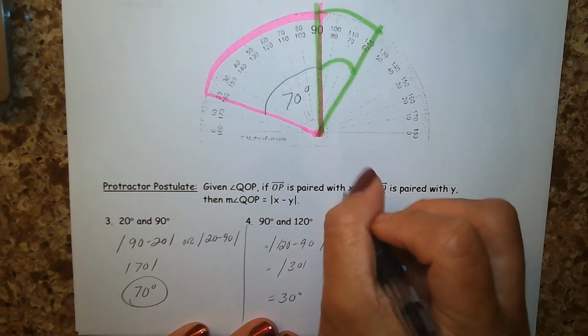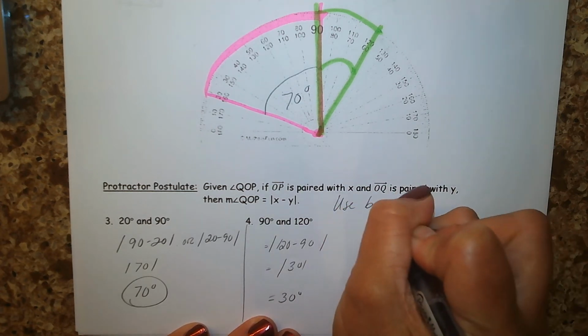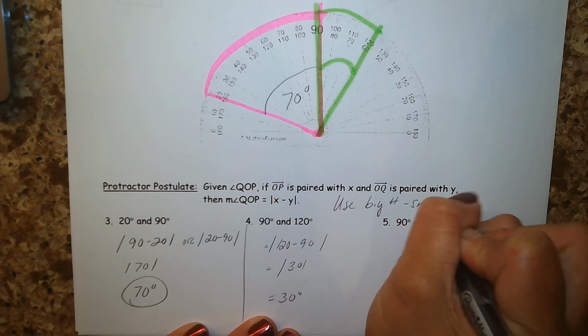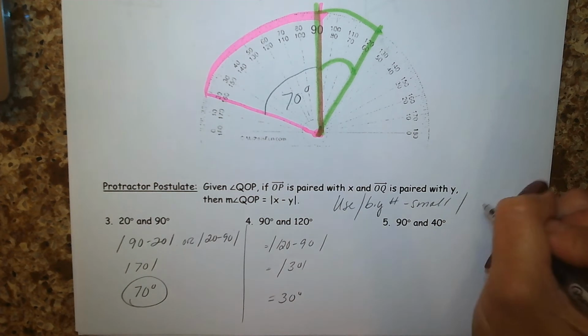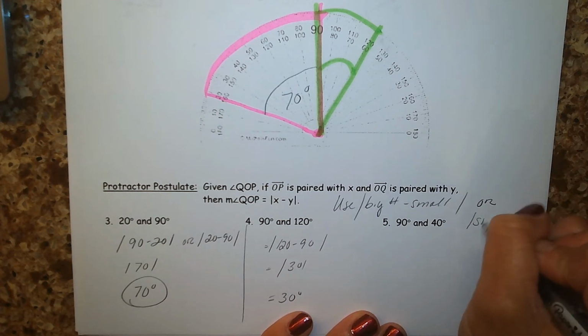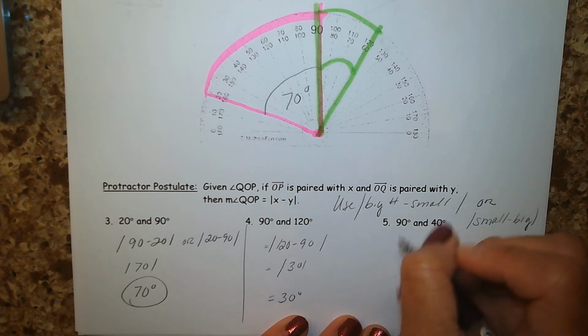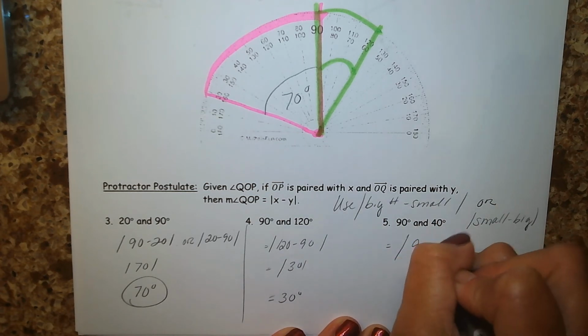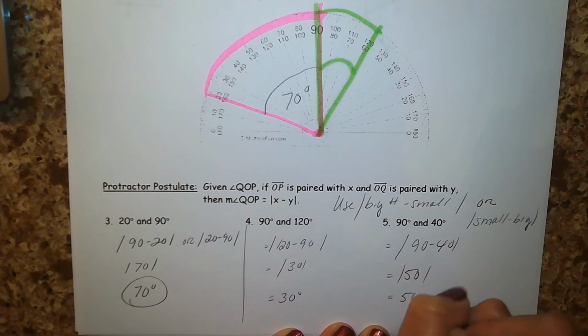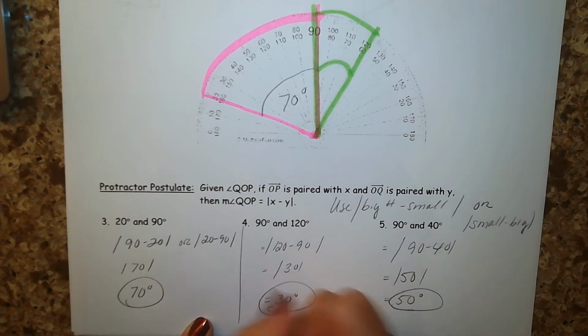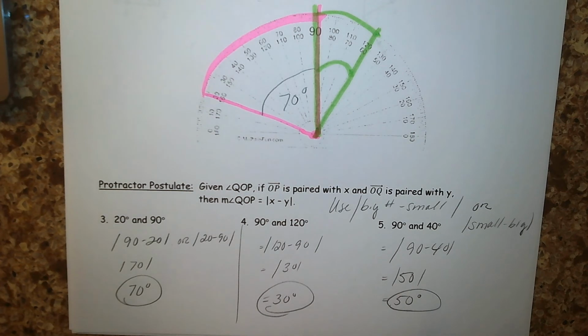Usually, we want to use the big number minus the small number. It doesn't matter, but because we're taking the absolute value, we could do it either way. We could take small minus big. Either way would work. All right, so in this case here, again, we have 90 minus 40, which we get 50, and the absolute value of 50 is 50 degrees. So there's all of our answers there for those.